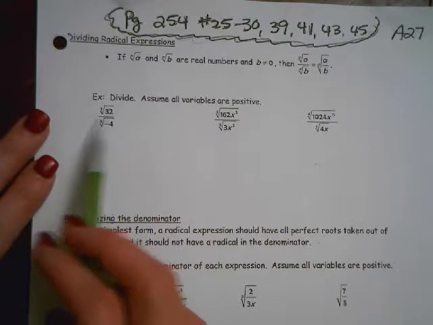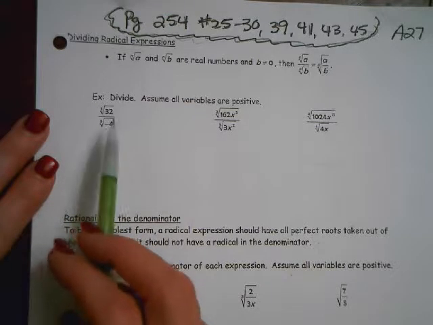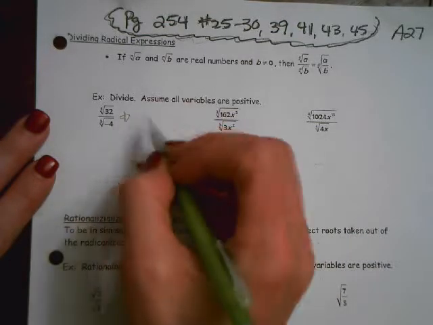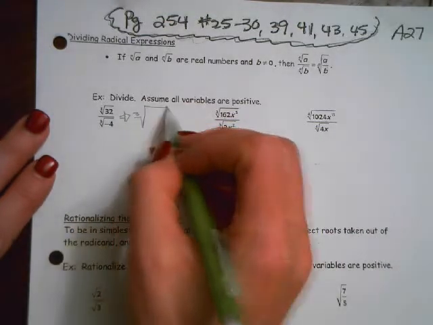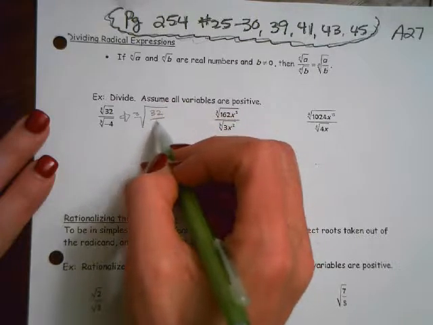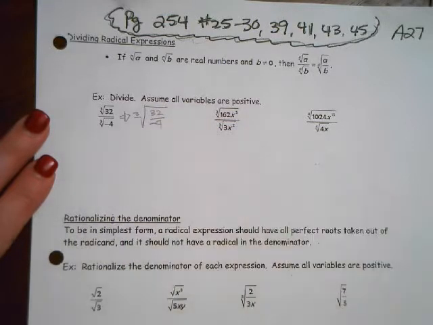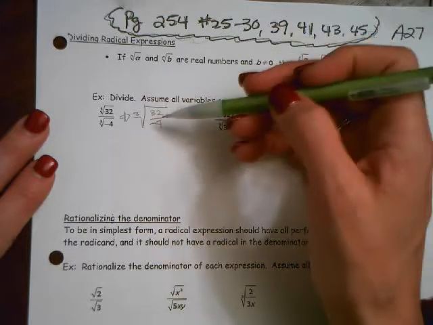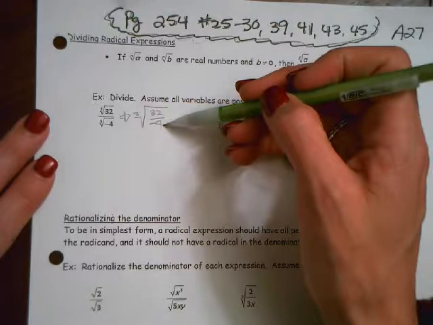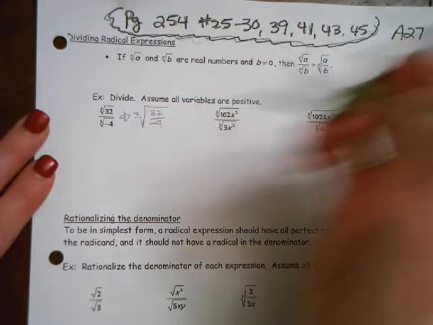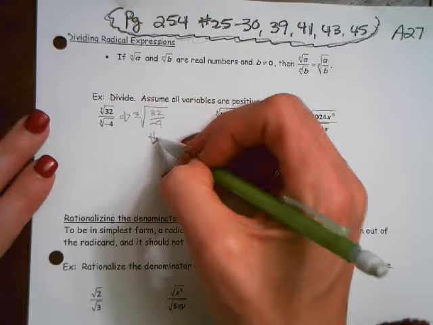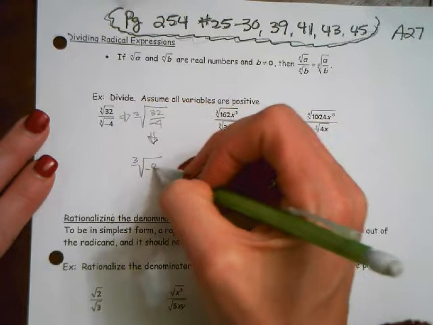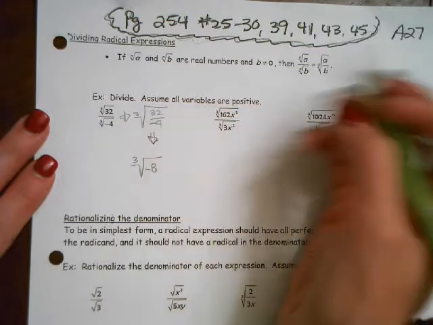Here I have the cube root of 32, and I'm dividing by the cube root of -4. They both have the same index, so I'm able to rewrite them by saying the cube root of 32 divided by -4. Well, we can look at this fraction and actually reduce it. So I can say 32 divided by -4. I know what that is. That's -8. So I can then rewrite this expression as the cube root of -8, because 32 divided by -4 is -8.